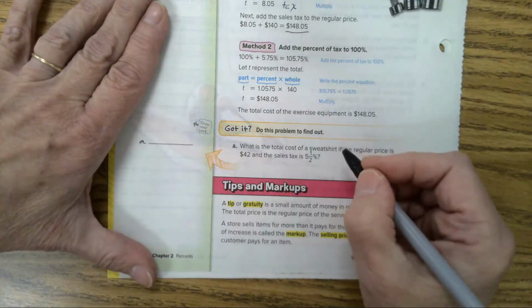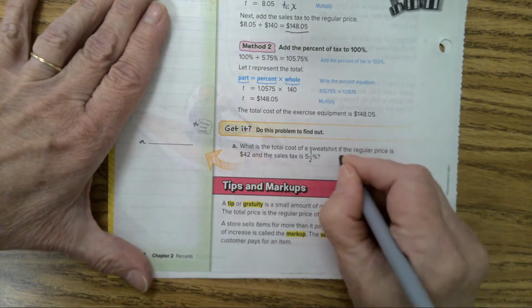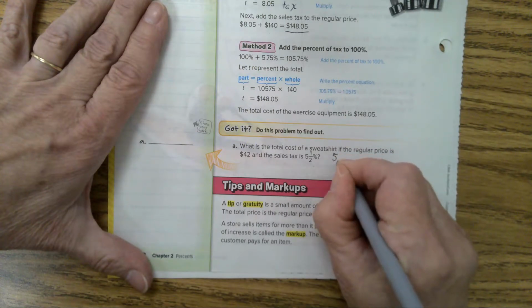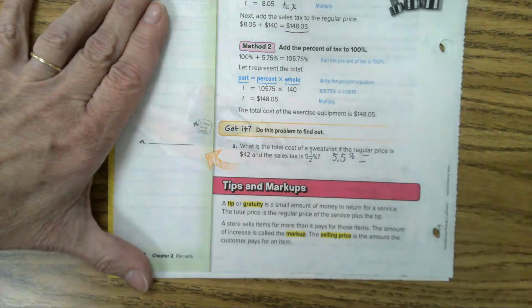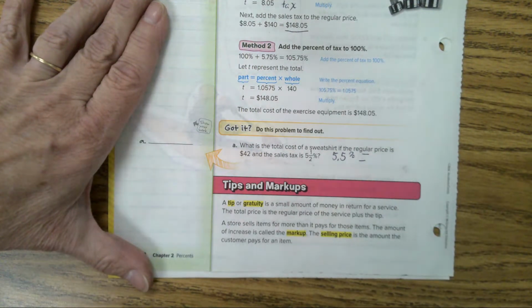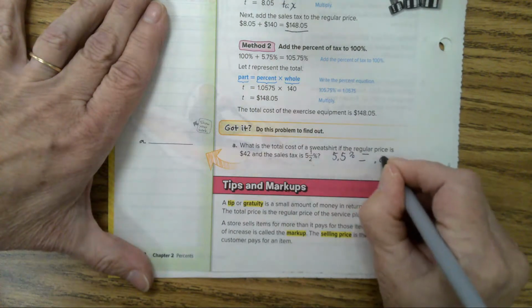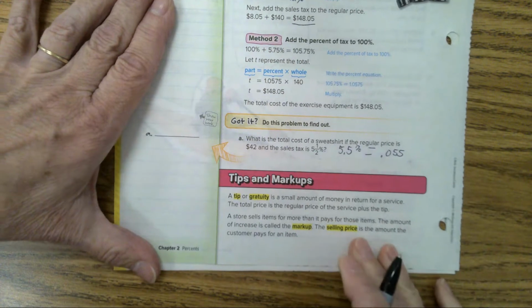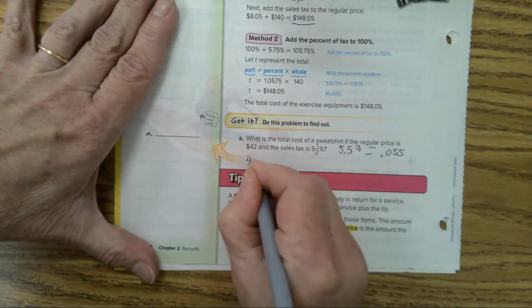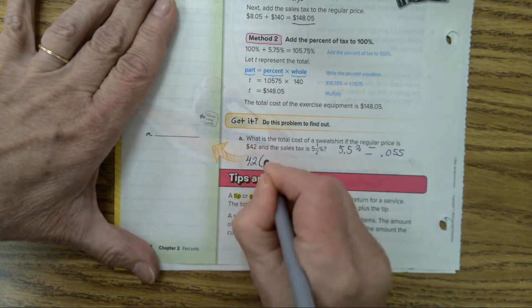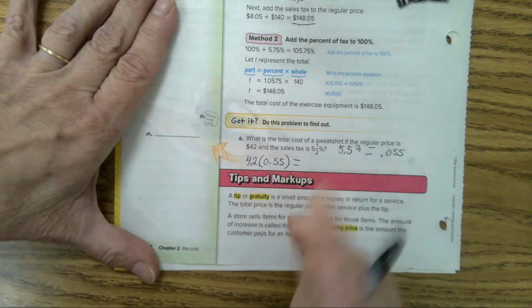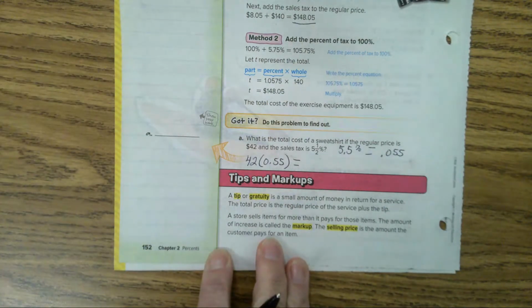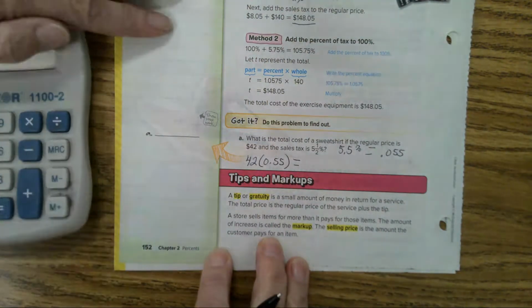Well, let's write 5.5% as a decimal. Now, what will that be as a decimal? Raise your hand, Connor. 0.055. Yes, 0.055. So on your paper, you're going to write 42 times 0.055. All right, so let's multiply that out. You will be allowed to use a calculator when you multiply.